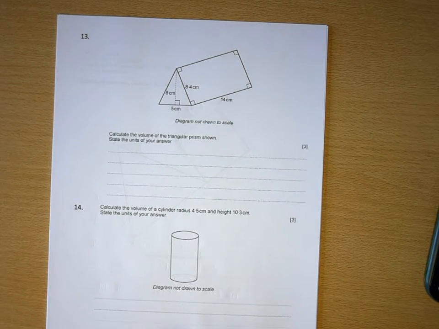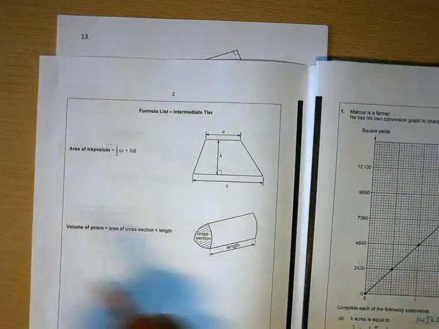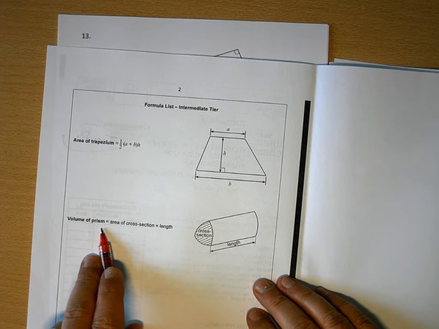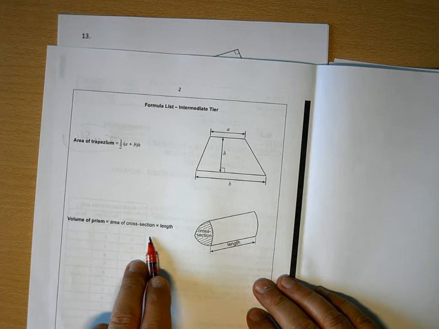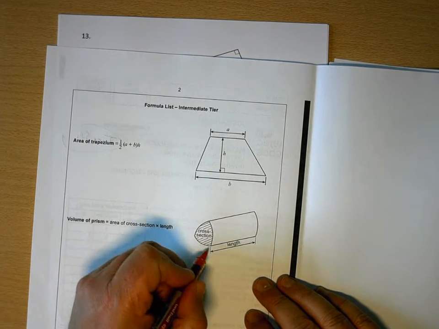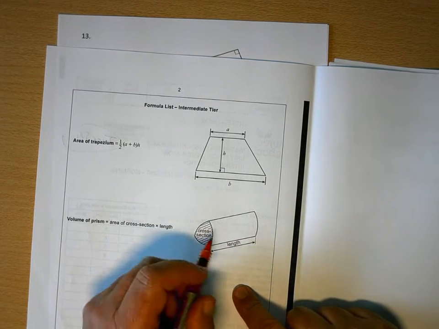One other formula that you're given on the front of your exam paper, I'll just show you here, is this one. Volume of a prism is the area of cross-section times length. A prism is a shape that has what we call a uniform cross-section.